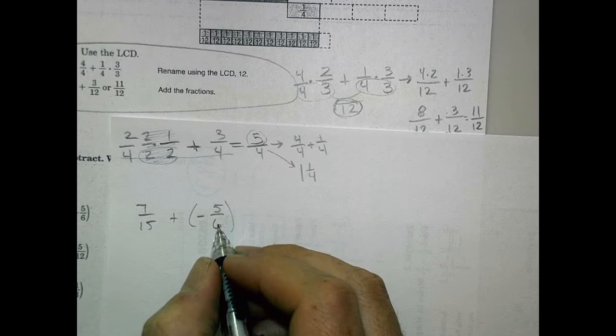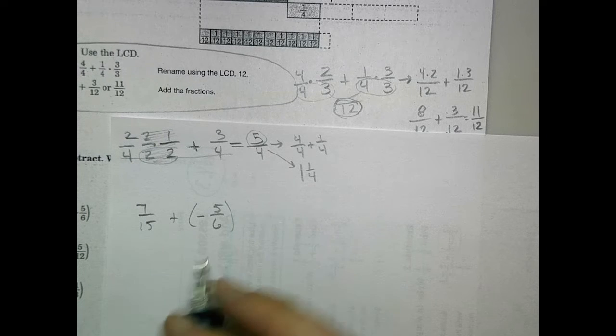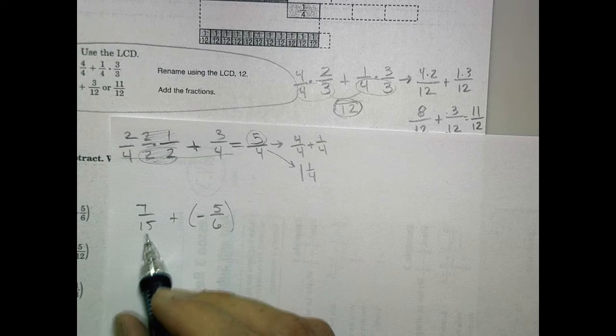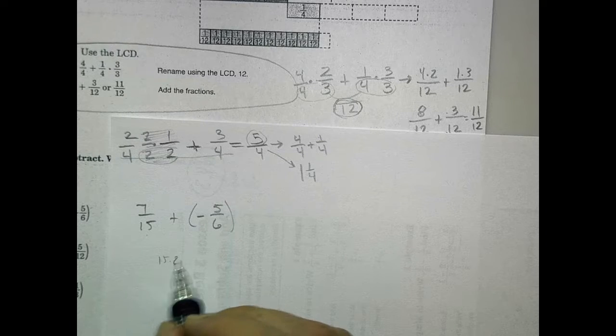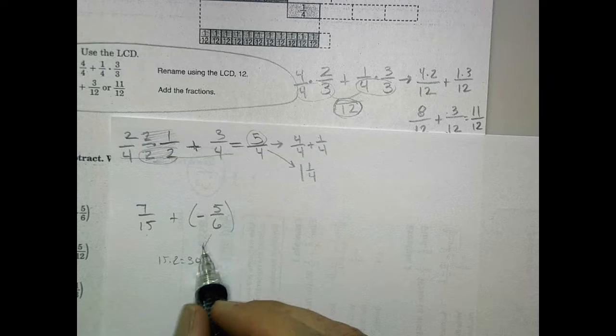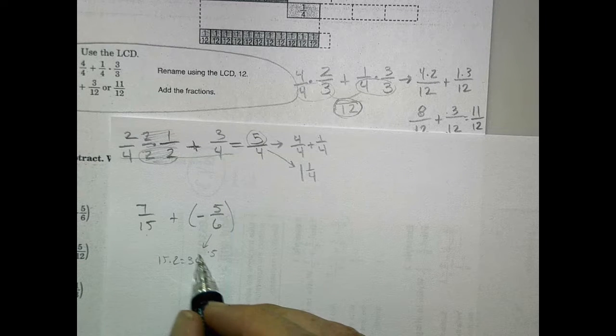Now I know 6 doesn't go into 15, but what I ask myself is, okay, well, what's 15 times 2? Let's go to the next one up for the big number. 15 times 2 is 30. Well, does 30 have anything in common with 6? Sure it does. 6 times 5 is 30. So my least common denominator is going to be 30.